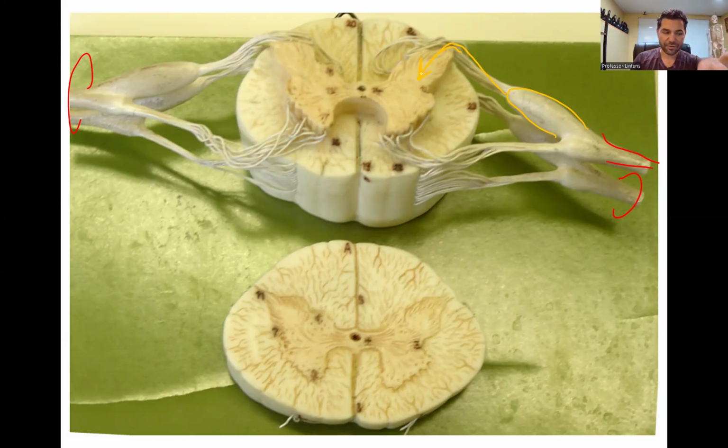Another way, if I show you this picture, to tell the back from front is this thing. It's called the dorsal root ganglion. A ganglion is a group of cell bodies, and this tells me that this is the back of the spinal cord. So these are all sensory neurons coming in here.